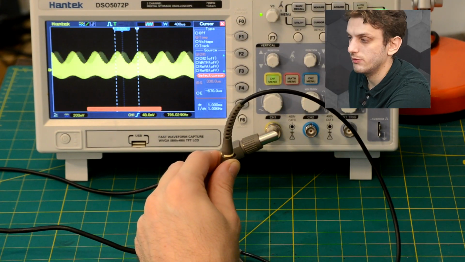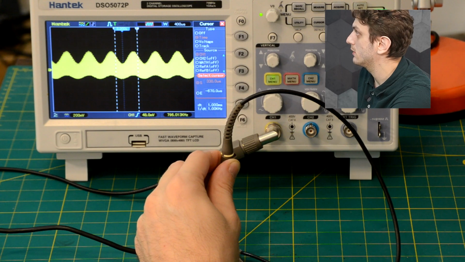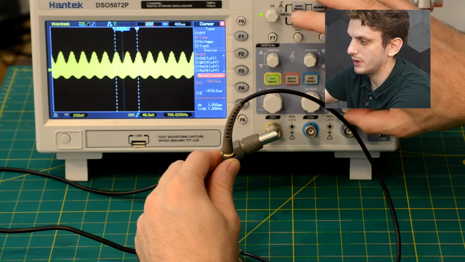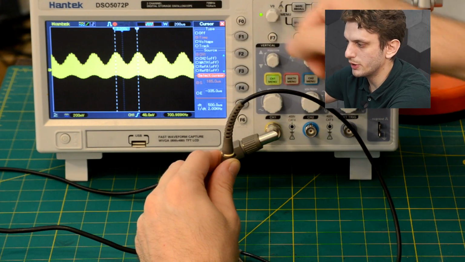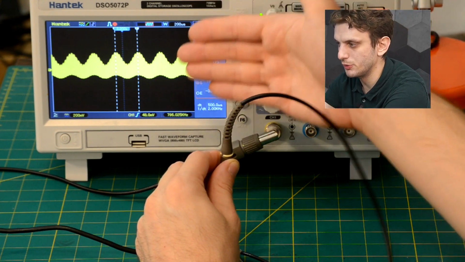Likewise, if I change the modulation frequency, say go to 2 kilohertz, we can see that that happened. So now we're up to 2 kilohertz and 500 microseconds between the peaks. So the circuit works. Next problem will be how to take the signal from the circuit to the radio.